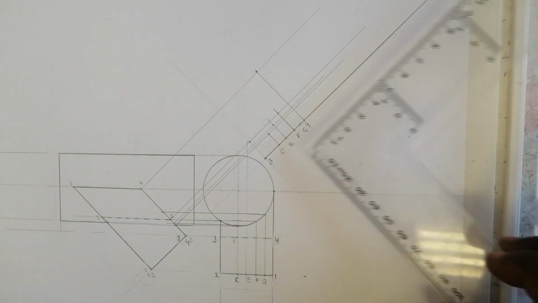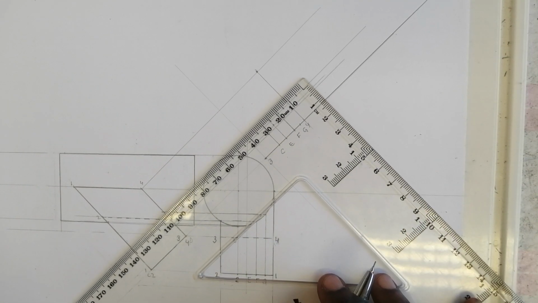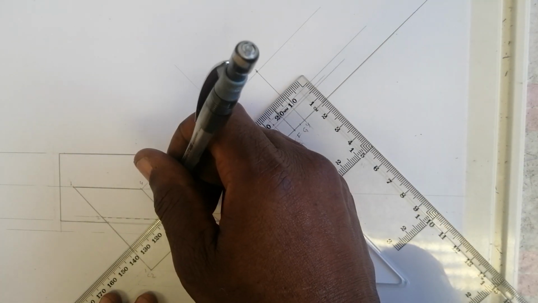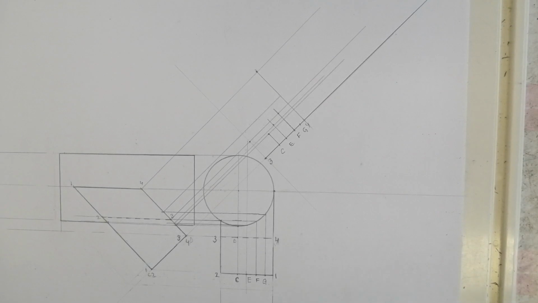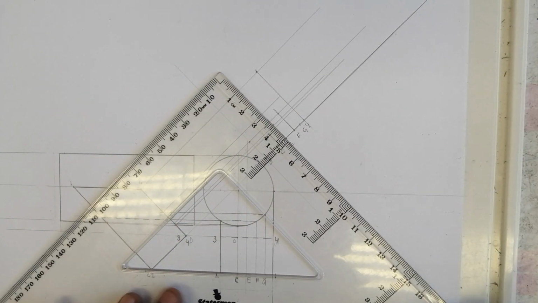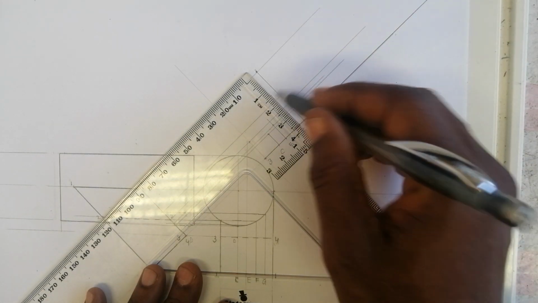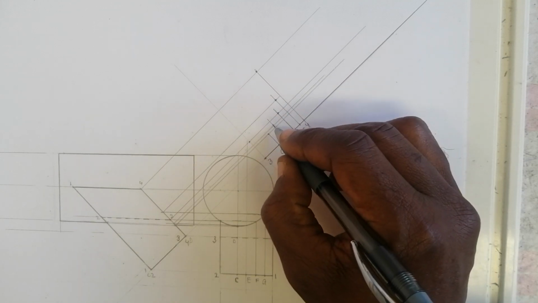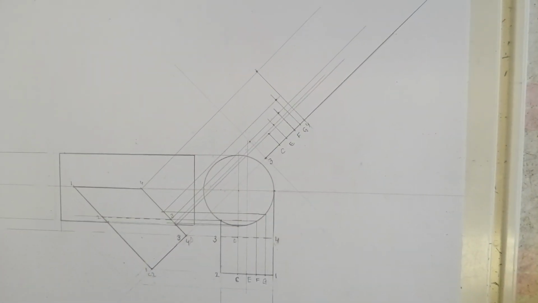Now from here I do it parallel, bring it to the development here. So 15, you see, the more I add some point, the more I make my line accurate.